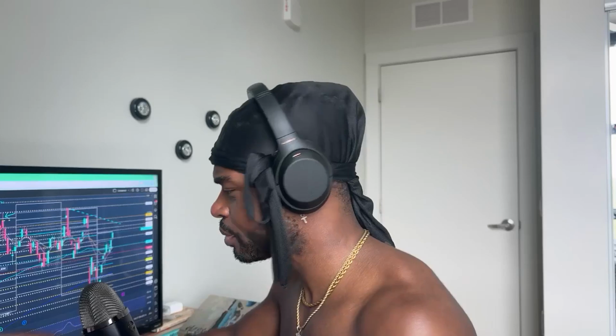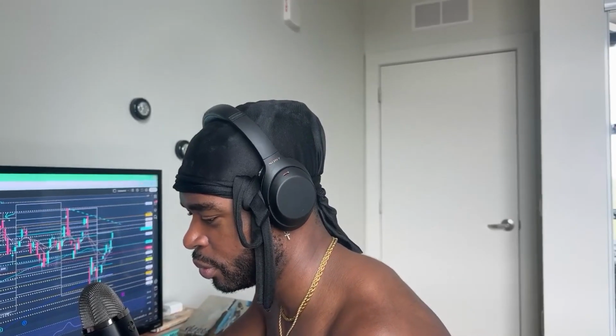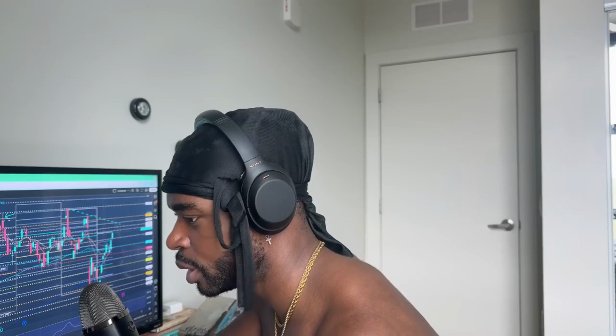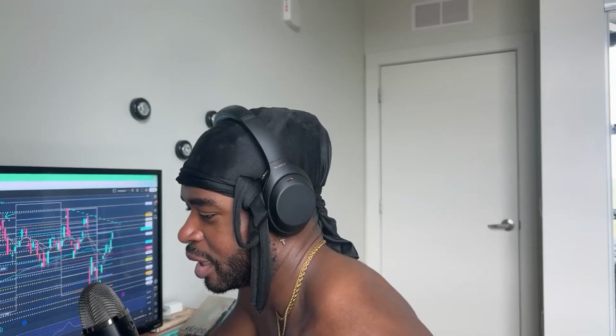What's up, guys? It's your boy, Mr. Fit to Flourish. Today, I wanted to show you guys how I draw key levels. I keep getting questions on, what is that? What's the indicator you're using? So, like all these lines, people keep asking me, what's the indicator? Those levels are crazy. It's not an indicator. It's just the lines I draw as levels.